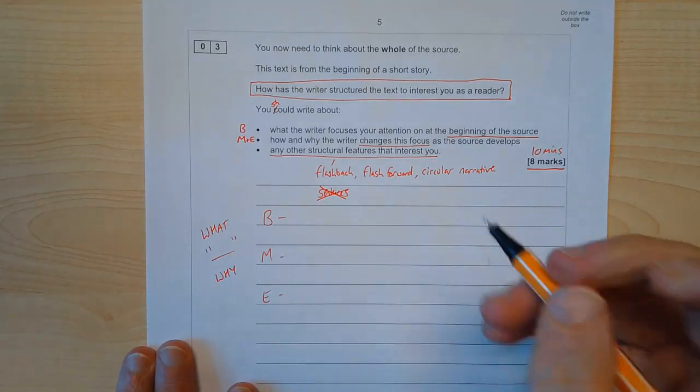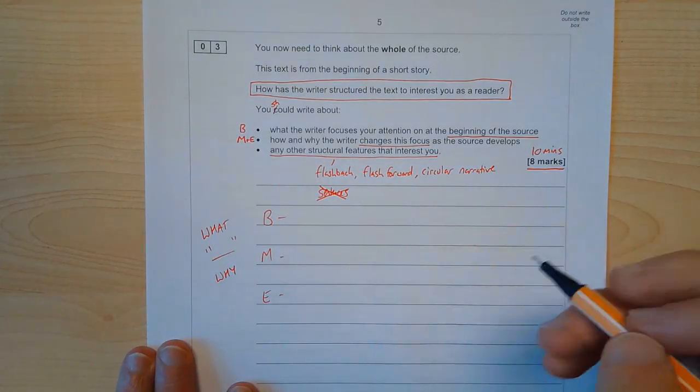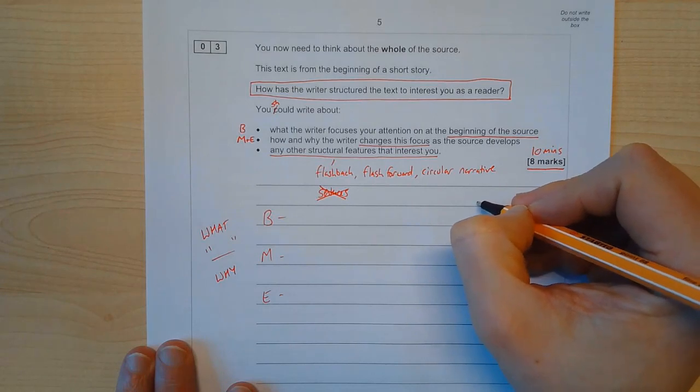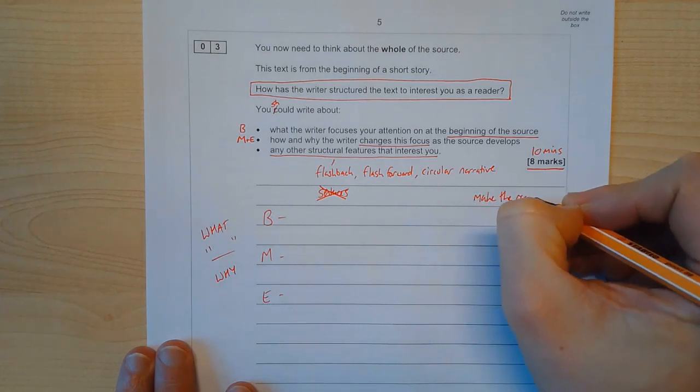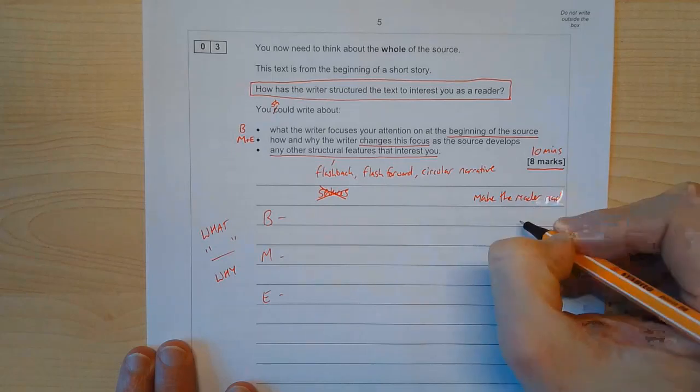And you can pick up 1 or 2 marks quite easily. And what we tend to see a lot is things like to make the reader read on.